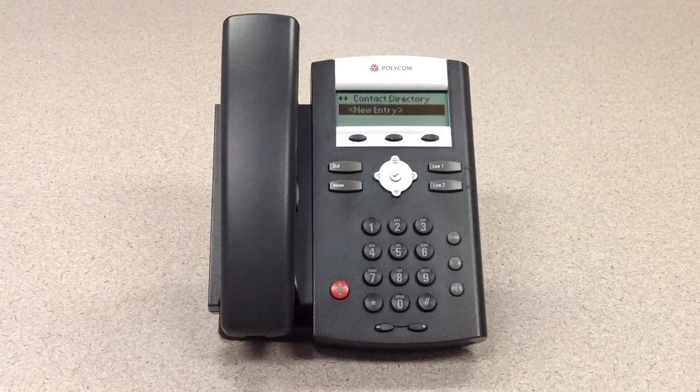If you do not use a second line, the Line 2 button on the right side of the phone will become a speed dial of the first contact you add. Of course, you can always change that at a later date as needed.